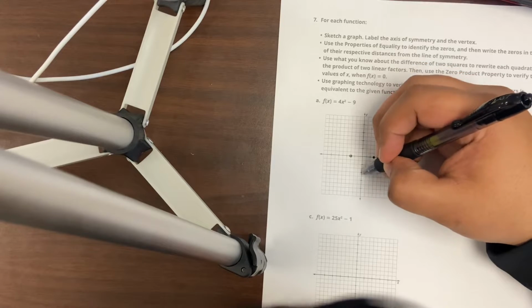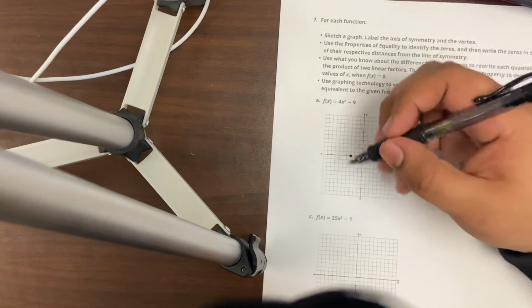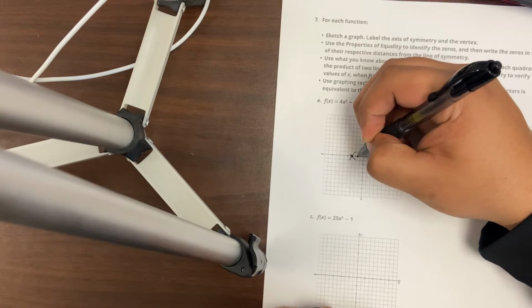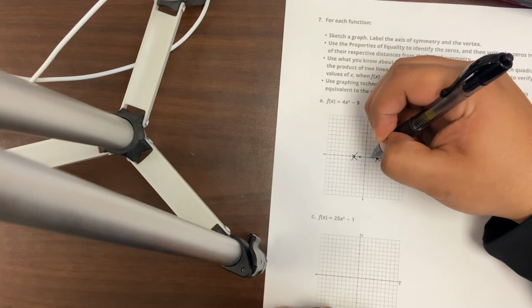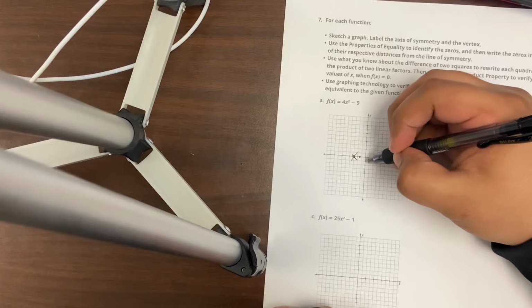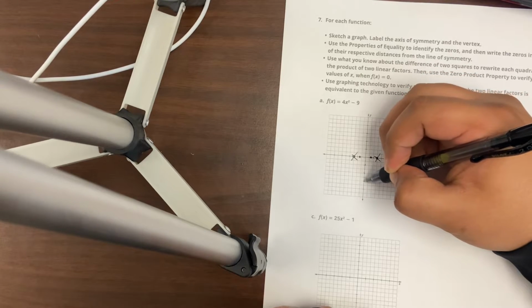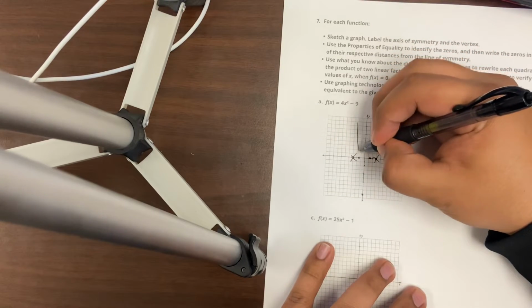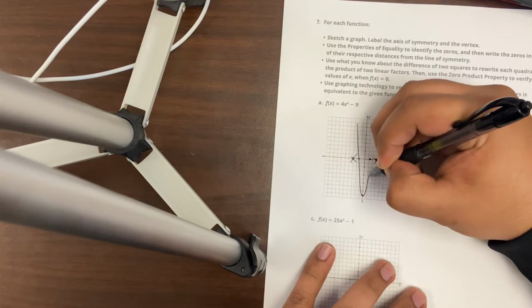Negative 9, 1, 2, 3, 4, 5, exactly. So I messed up. 1, 2, 3, 4, 5, 6, 7, 8, 9. Then we're just gonna graph it nice and neat.